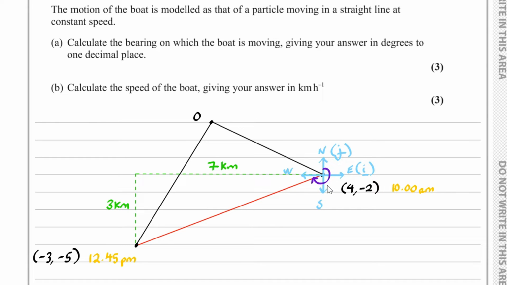So we see here we travel 7 kilometers west and 3 kilometers south to arrive from this point to this point. Let's emphasize we're moving in this direction. And you'd also notice this angle here, from here to here, is the same as this angle here. We'll call it alpha. And to calculate this angle, we can use trigonometry.